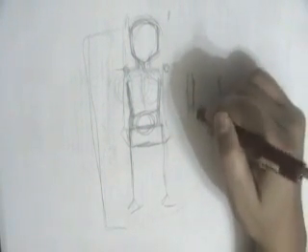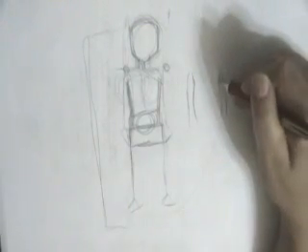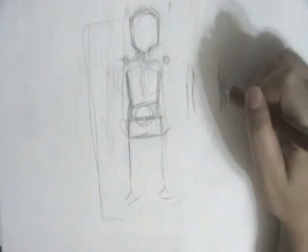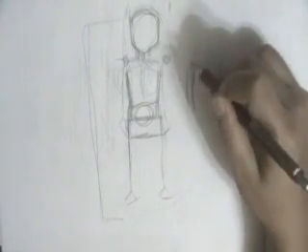Like if we draw a 3-year-old toddler, something like that. And it also applies to the male's body.